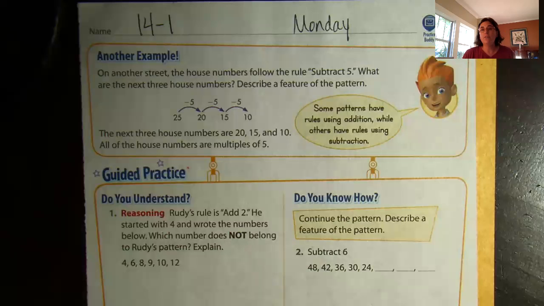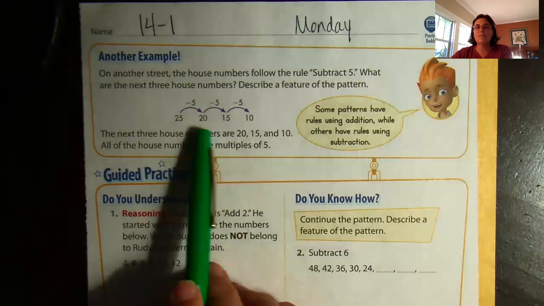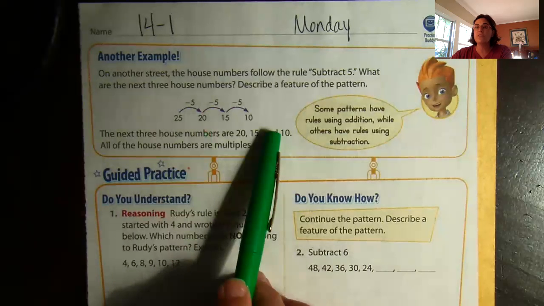All right, so when we see patterns of numbers, we know that there's going to be a rule. Either we're going to add, subtract, multiply, or divide each time to get the next number in the pattern. And when we see patterns that have numbers that get bigger, we know we're going to multiply or add. And if we have patterns like this one that's at the top of your Monday paper, that gets smaller, we know we're either going to subtract or divide.